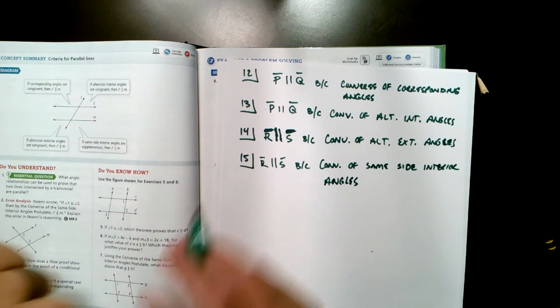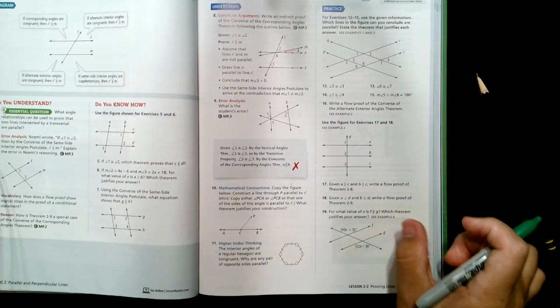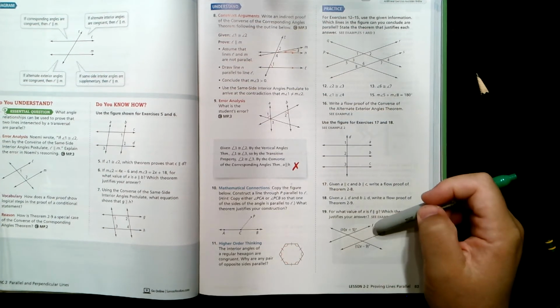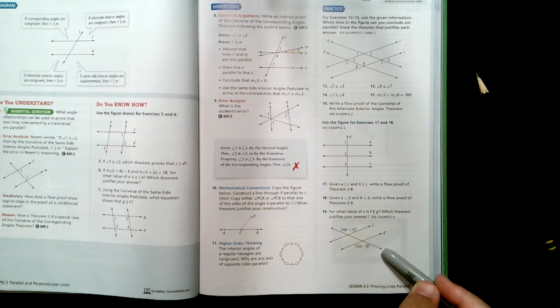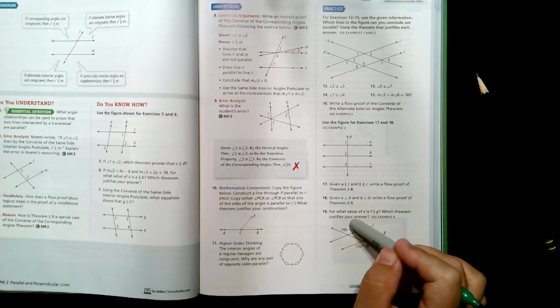19. For what value of x is f parallel to g? Which theorem justifies your answer? Well, if you're looking at f and g, those are the possible parallel lines. And then this line right here, which they don't have named, is your transversal.